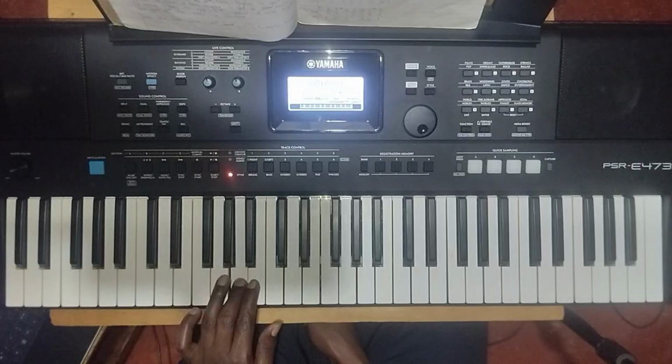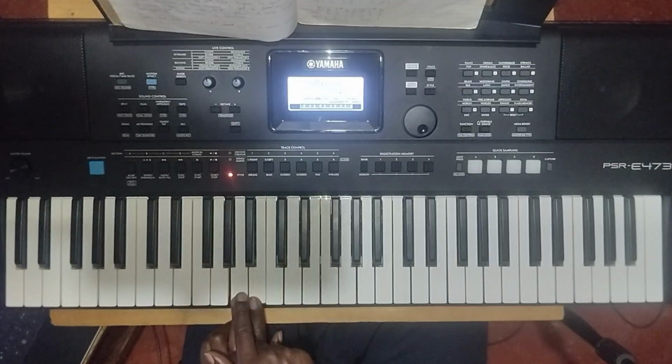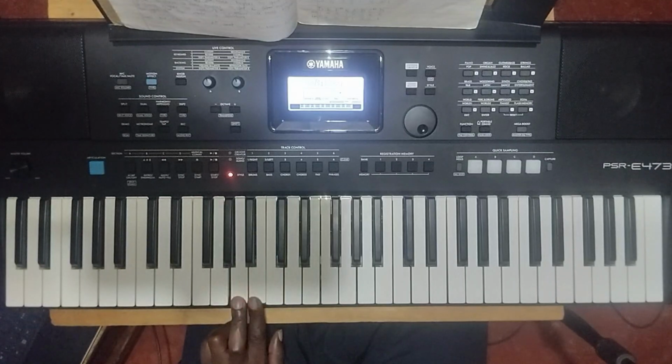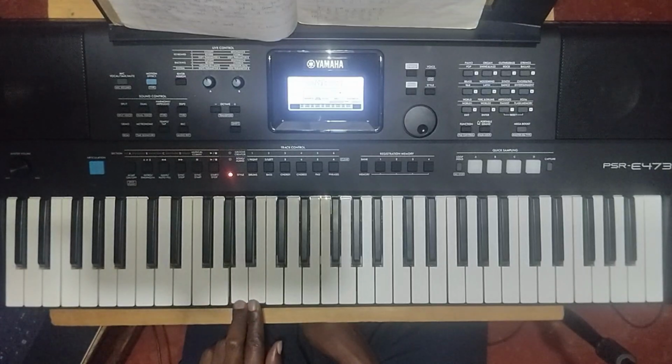Now when you are saying the distance, the interval, let me rephrase it well. Interval is the distance between two notes. So what is the interval between A and B? Tone.